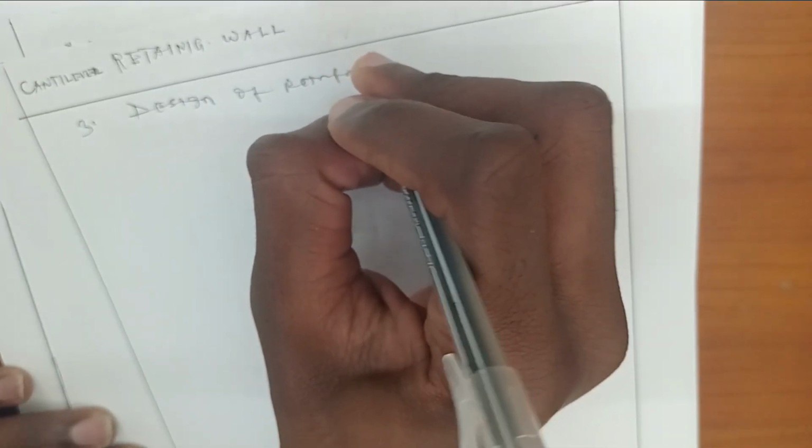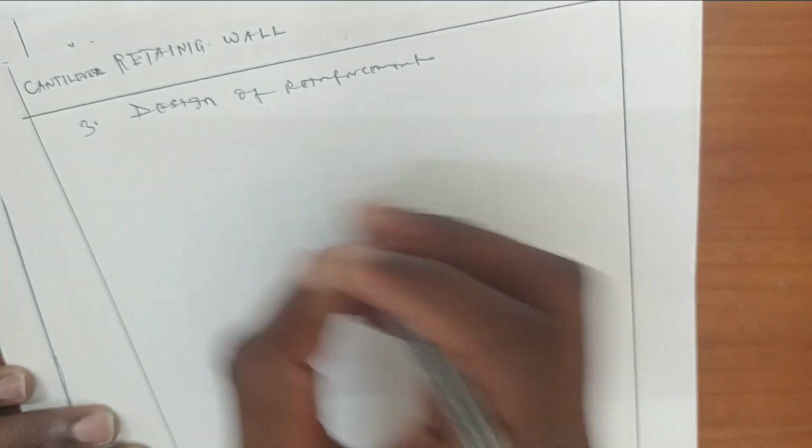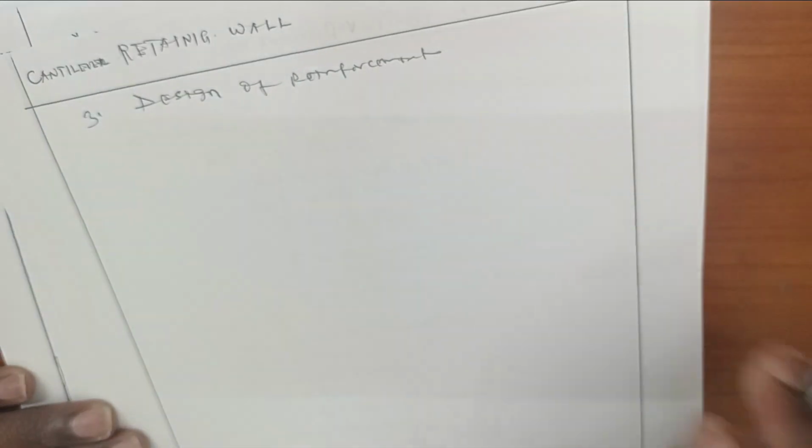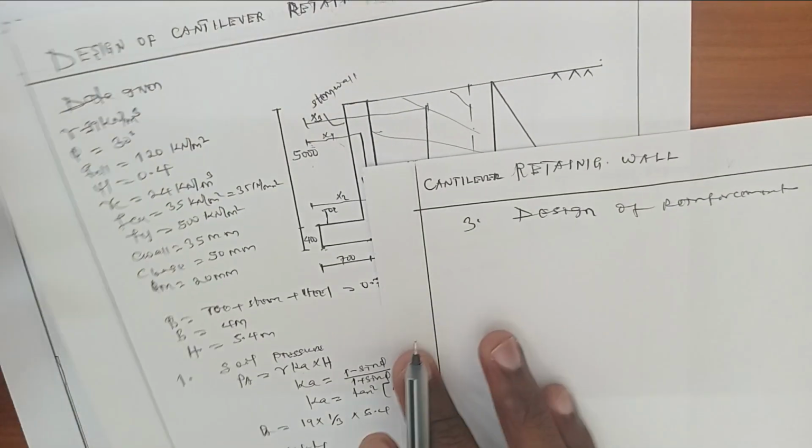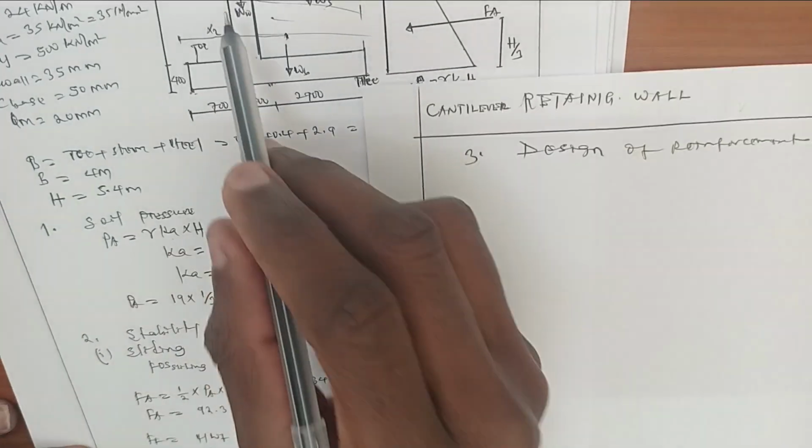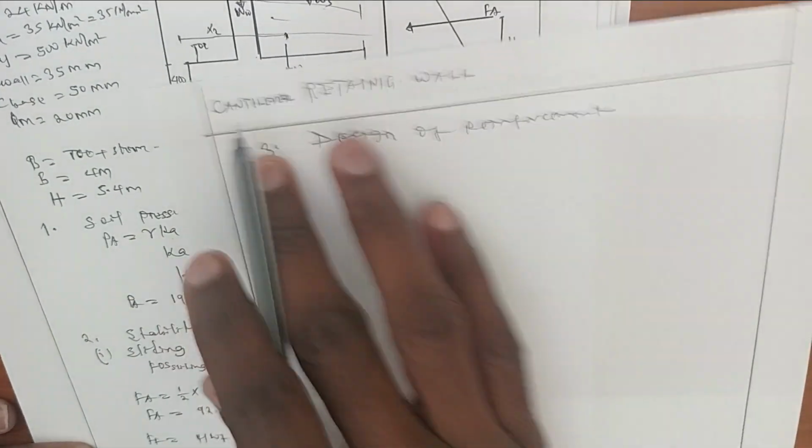This design of reinforcement will require reinforcement for the stem wall and reinforcement for the base.